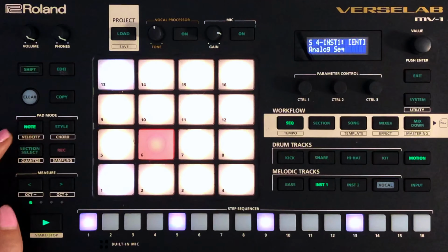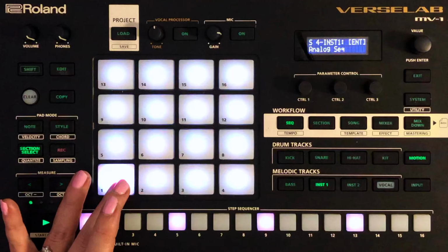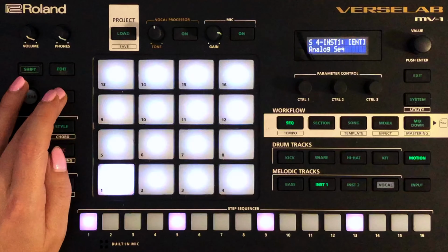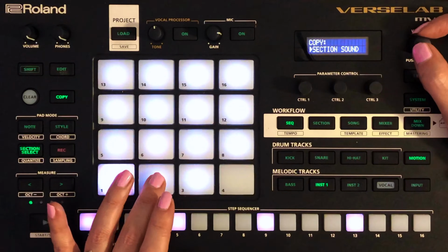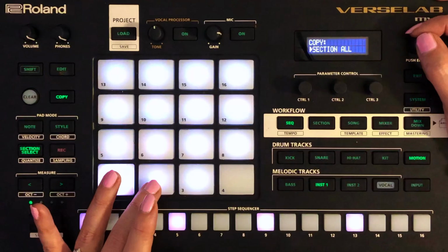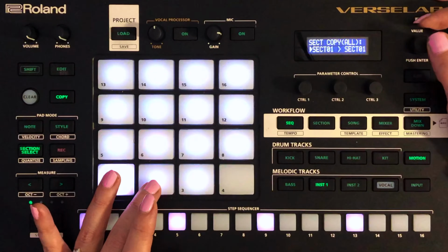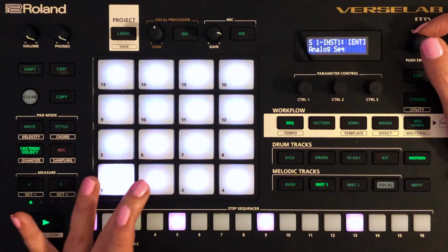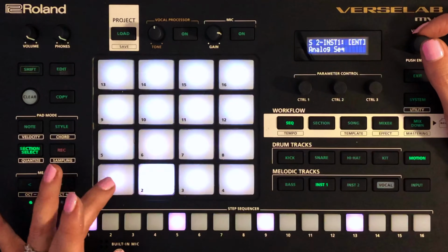I just want to move out of note into section select now. You can see we've only got one section that we're using. So I just want to show you how we can copy the section sound into the next section to create another section. So we can either copy selection all, that will copy all of those sounds into another pad as another section. We use the controller to select section 2. We've now got 2 sections with parts in.